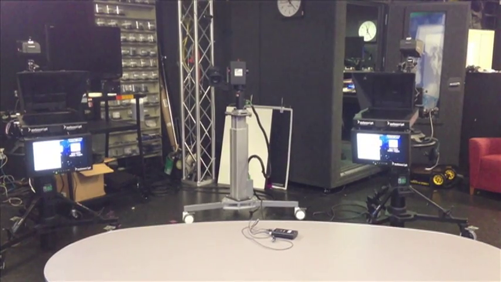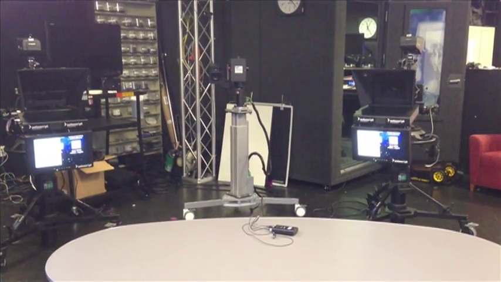Before we begin, let's go over the general layout of the studio. We have 3 different cameras here in our studio. One for you, the moderator, and one for the guest. And the other is a wide shot of everyone.